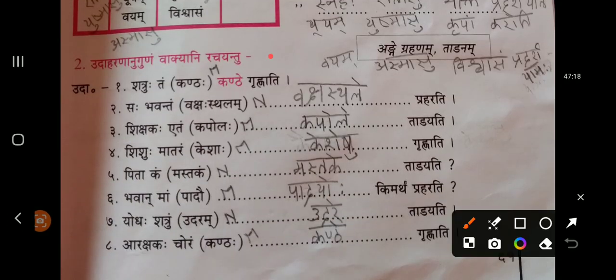See here, this is the next exercise. They have given a few fill in the blanks where you need to fill based on the example given on the top. What is the example given on the top? Shatruhu tam dash grihnati. In the braces, they have given kantaha.